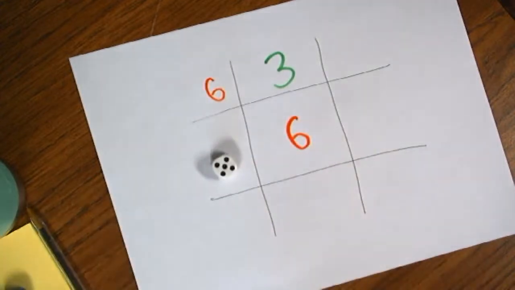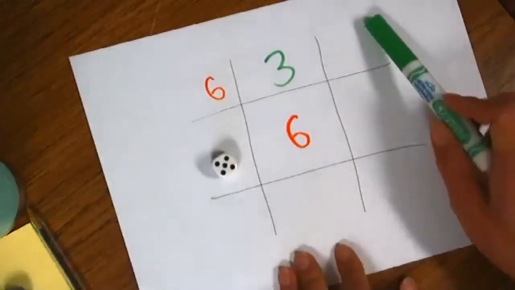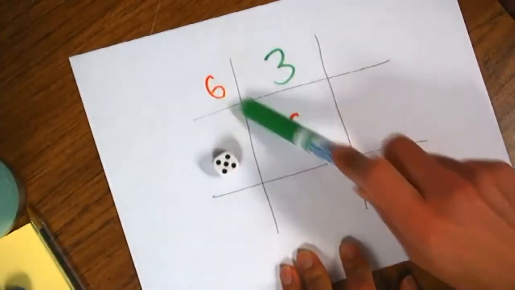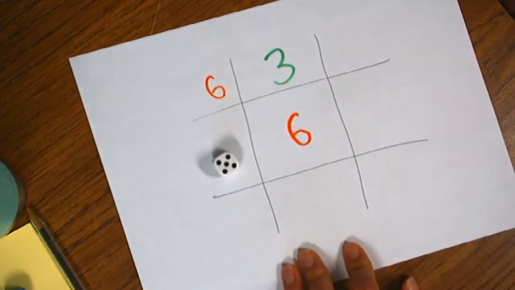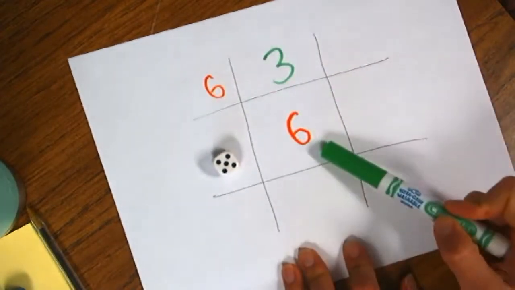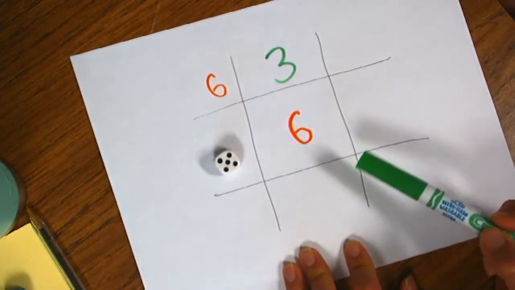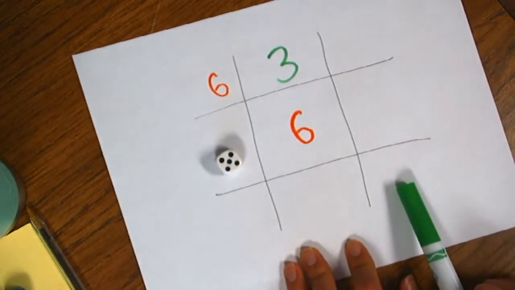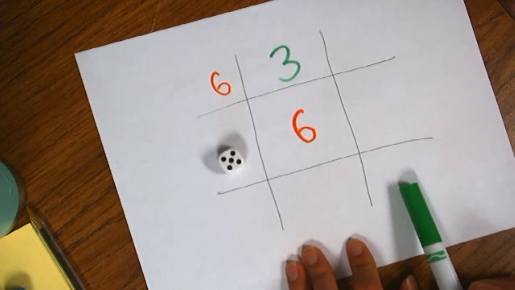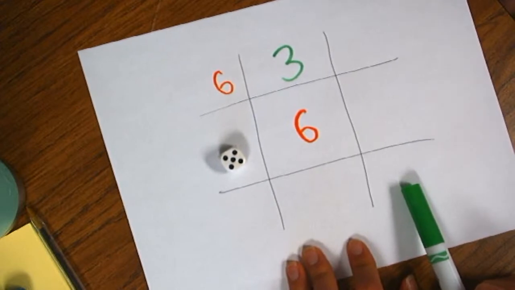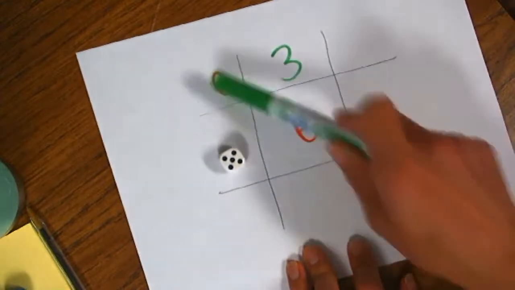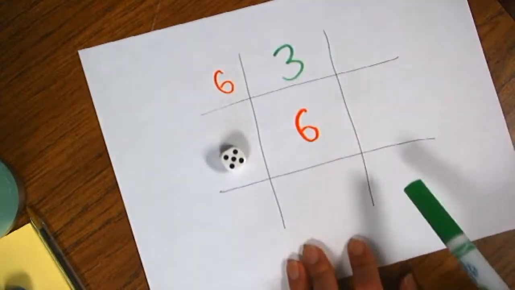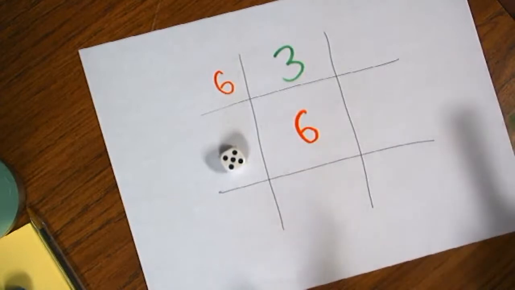So let me roll. 5. Okay, so I have a couple of options. I can try to put 5 somewhere else. My opponent has 2 6s here. So what's 6 plus 6? Sophia? 12. So 12. She already has more than 10. So if I put a number here, it's not going to help me because I'm not really blocking her. She already can't get a Tic Tac 10 because she's over 10. So I could put it here if I wanted to, but I don't need to block her.